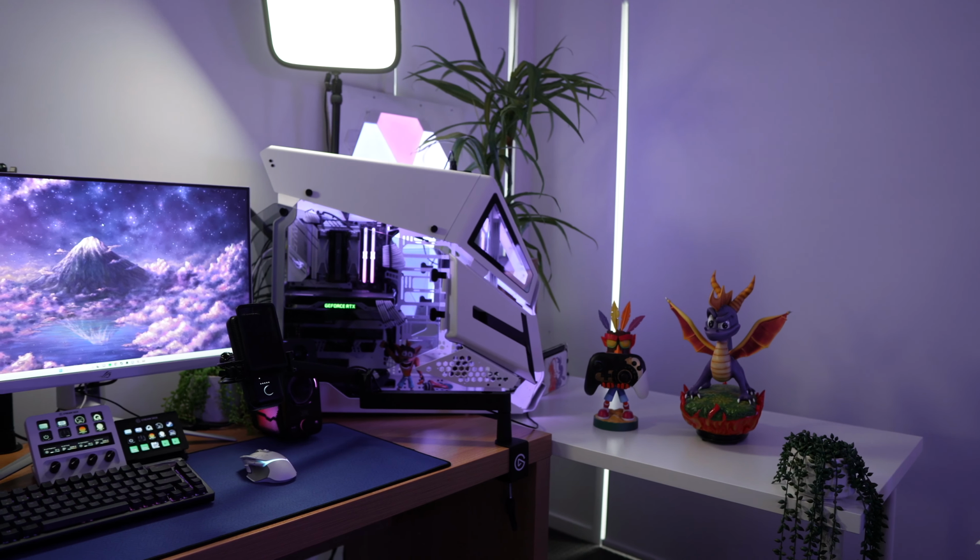This takes automation to the next level, and no, it's not necessarily required for you to start content creation. However, it makes things so much faster and saves you a lot of time with lots of different things. So now you've got all your content creation gear, your desk setup should be looking something like this.